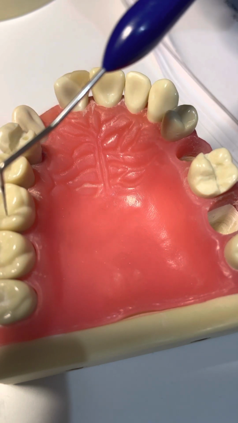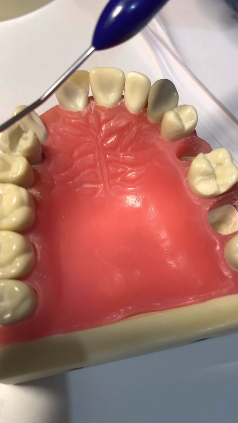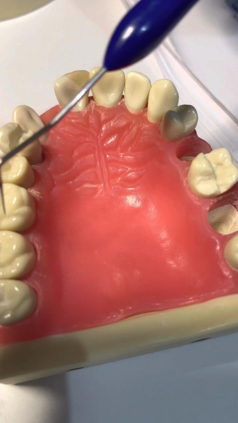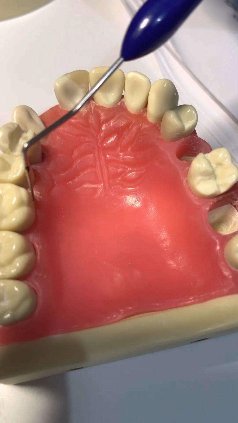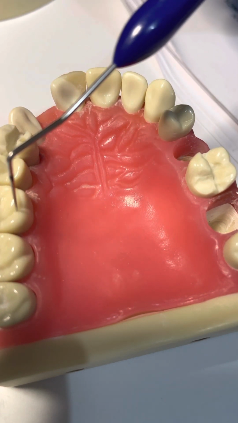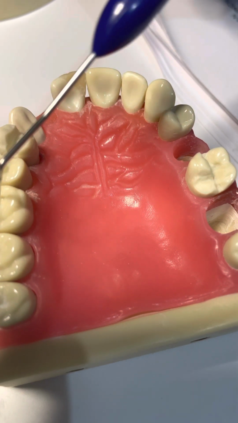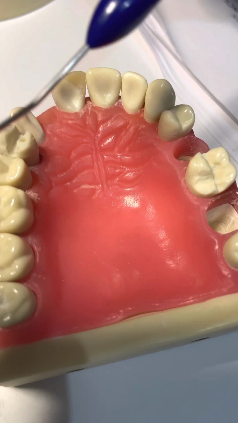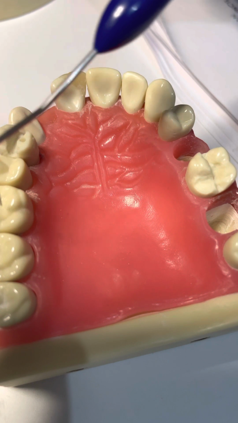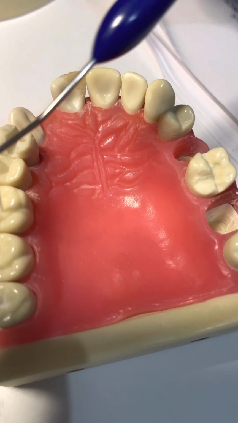So there are 3 main cusps: the mesiobuccal, then distobuccal, and then the mesiolingual, and then there is your palatal. These 3 are kind of facing each other.